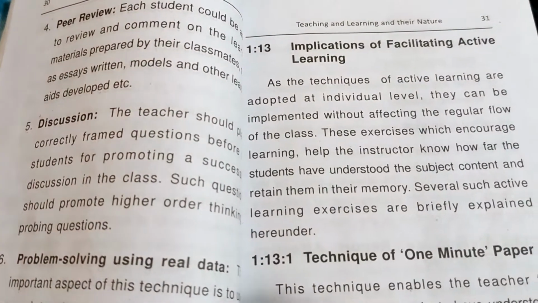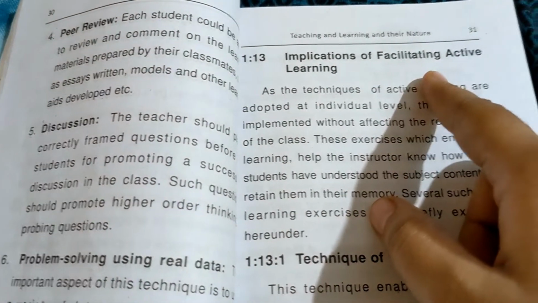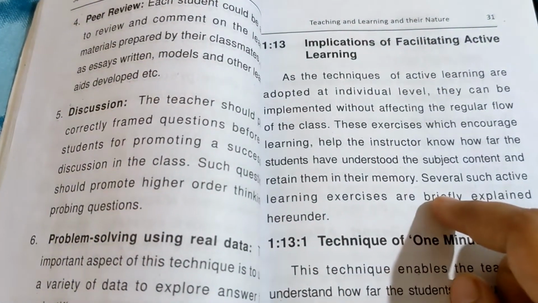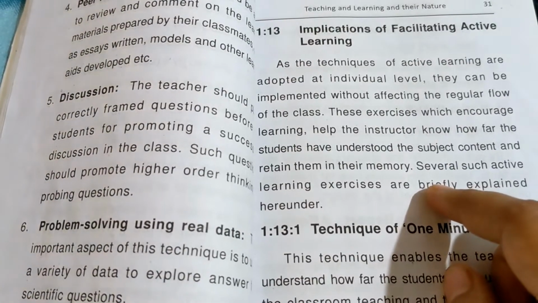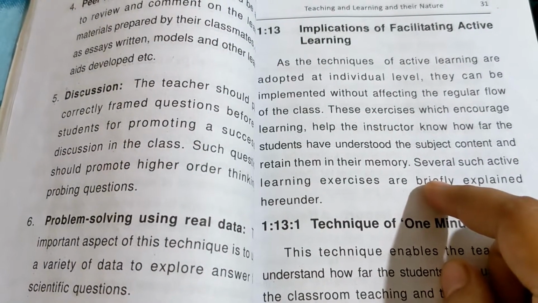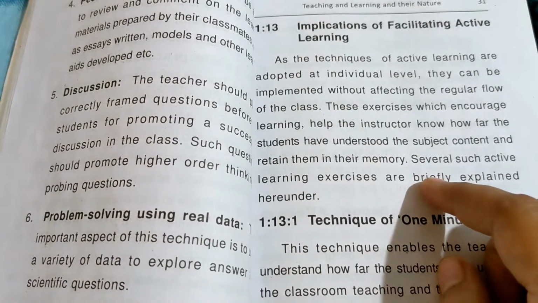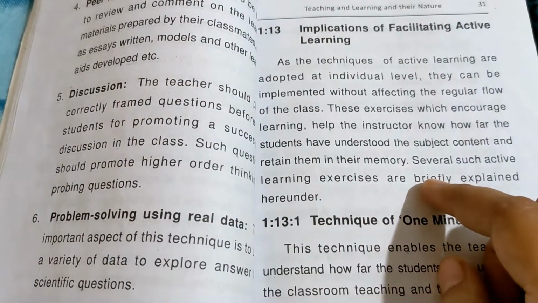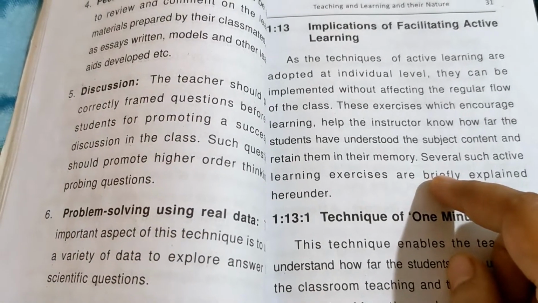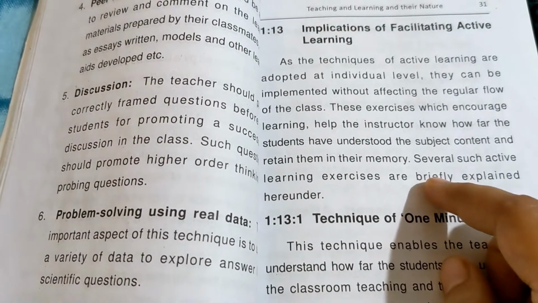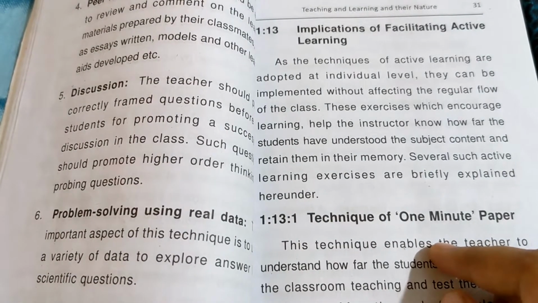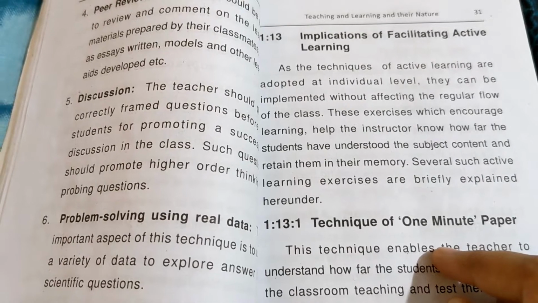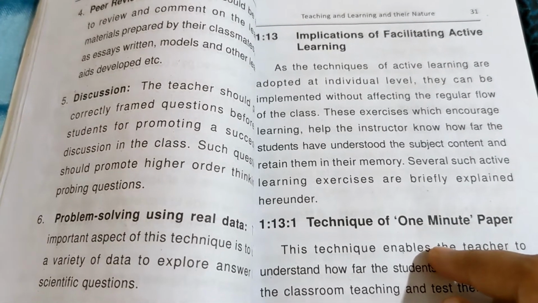In this video, we are going to learn about the implications of facilitating active learning. So there are various techniques. Using these various techniques, the teacher can find how far the student has understood the subject, and not only about the knowledge but also about the emotional balances and other things, when these techniques are done at the end of the session every day. This will be very helpful for the teacher to know about every student individually.